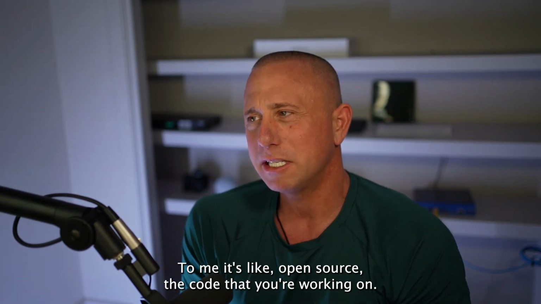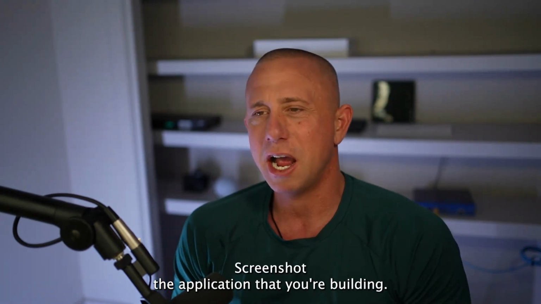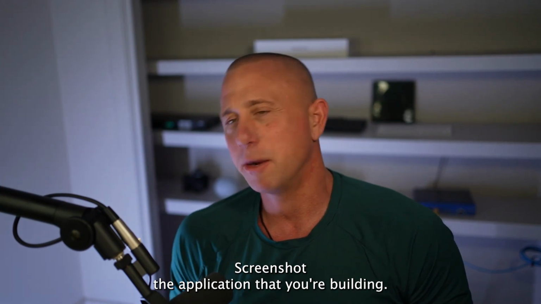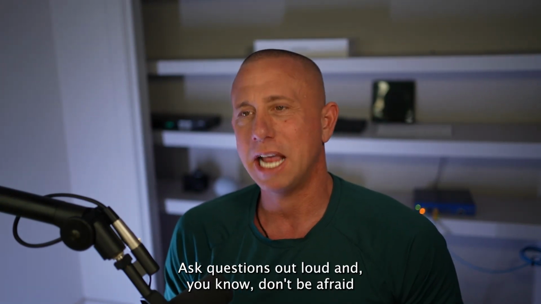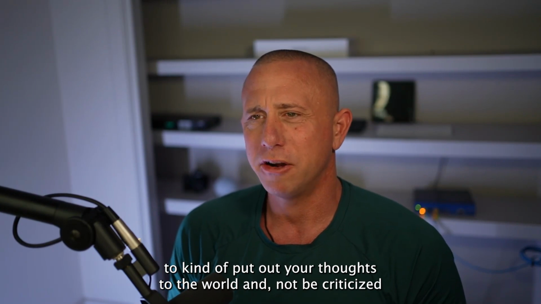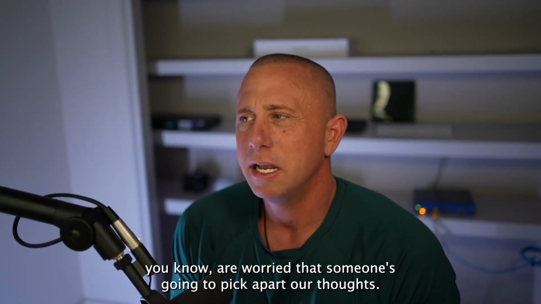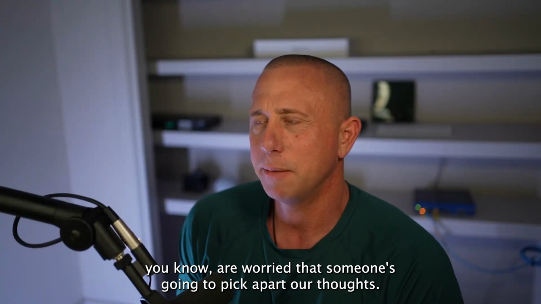Build in public, to me, it's open source the code that you're working on, screenshot the application that you're building, ask questions out loud, and don't be afraid to put out your thoughts to the world and be criticized, because a lot of us are worried that someone's going to pick apart our thoughts.